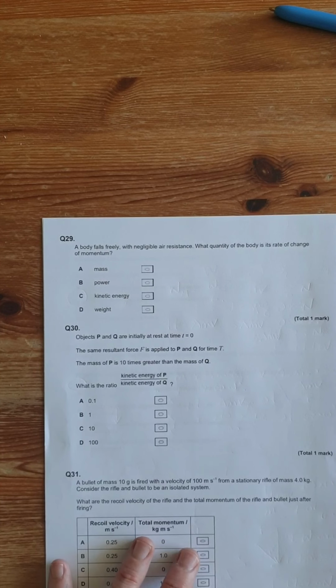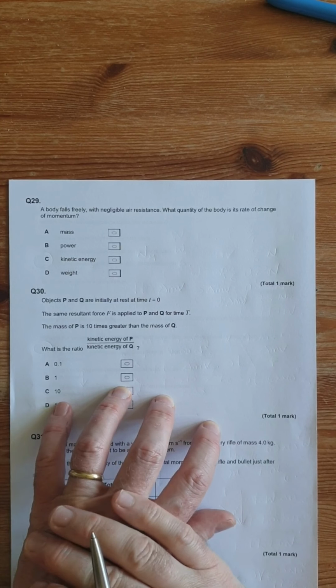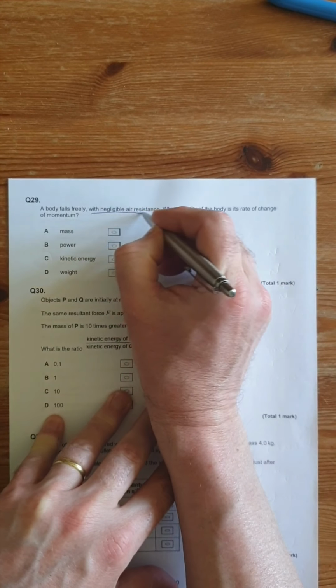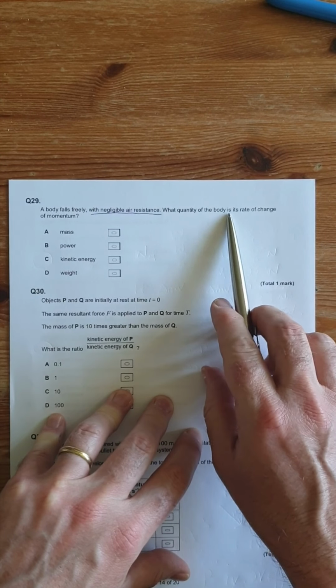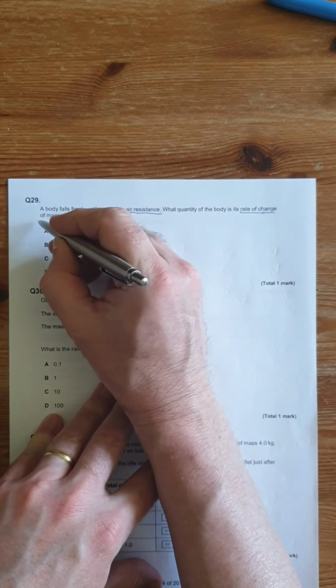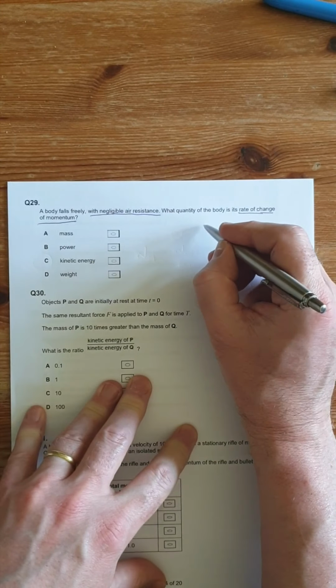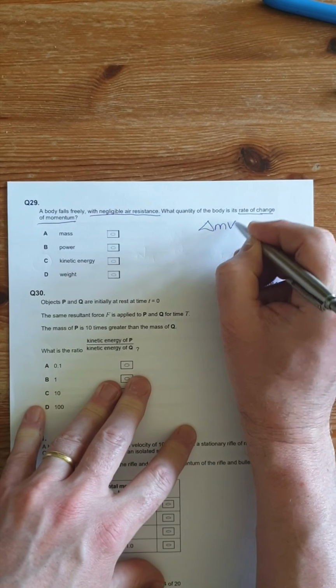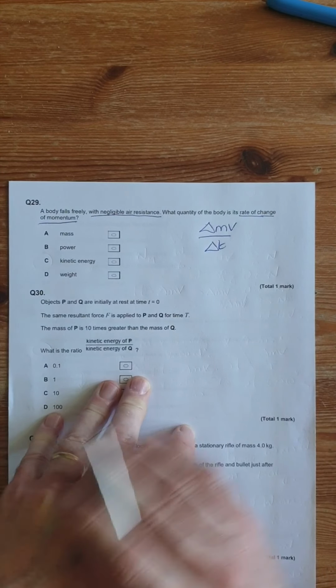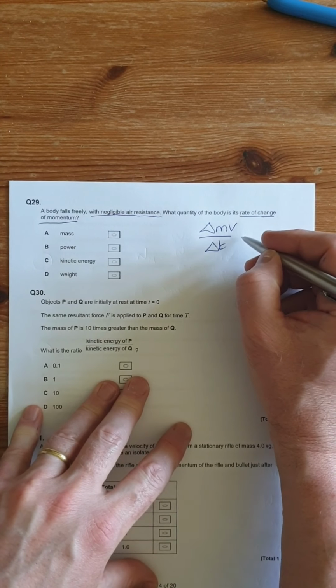Okay, question 29. A body falls freely with negligible air resistance. What quantity of the body is its rate of change of momentum? So rate of change of momentum is the change in momentum over the change in time. So what's that going to be equal to?